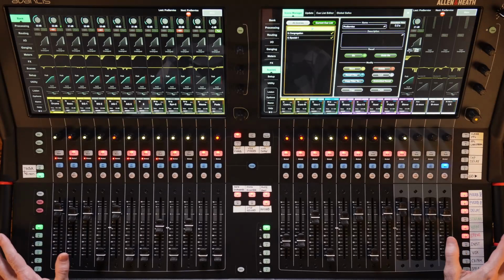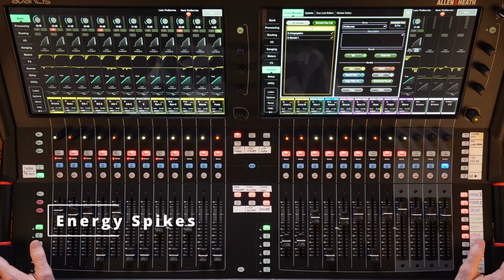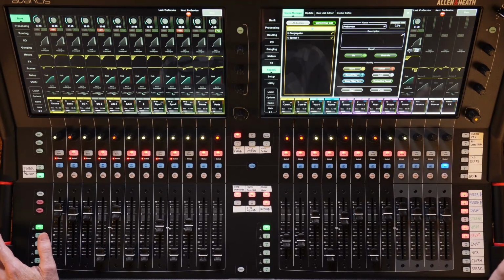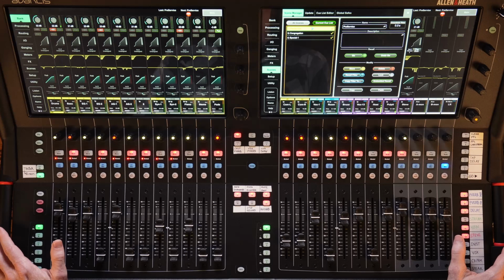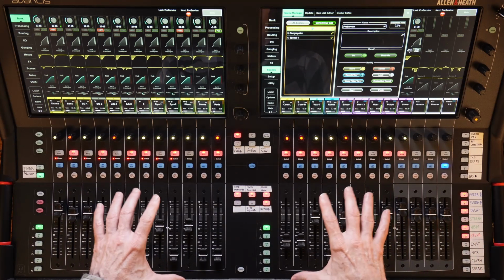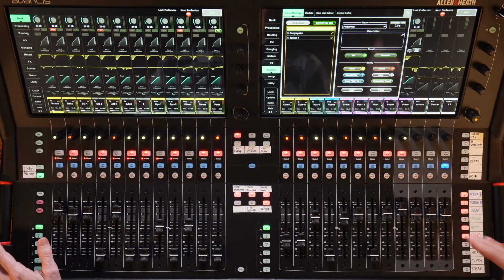In this video, we are going to talk about energy spikes. In the next couple of videos, we're going to be talking about how to turn all of this sound equipment on and how to turn it all off. So it's very important to understand energy spikes so that you don't accidentally cause damage to the console, or to the speakers, or to anybody's hearing, or any of the other equipment.